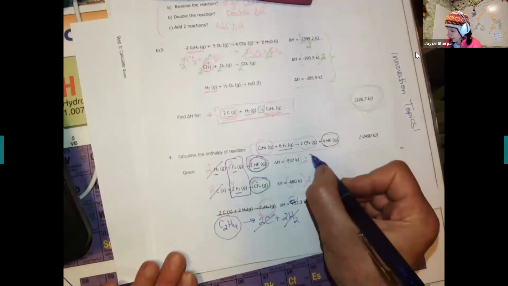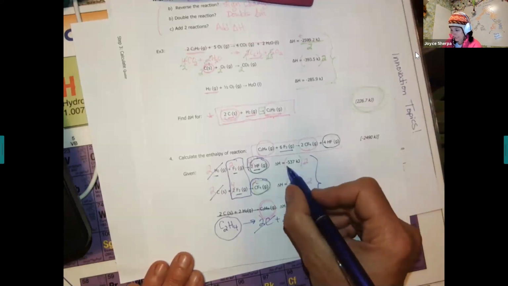I didn't do it on the one up above. We can go back and do it. The 2 carbons and the 2 carbons cross off. So that all I'm left with is the pieces that I want, the C2H4 plus the 6 fluorines. And then on the other side of the arrow, I have the 4 HFs and the 2 CF4s. And then we have the negative 537 times 2 plus the negative 680 times 2, and then this becomes minus the 52.3, and we should be in that ballpark.